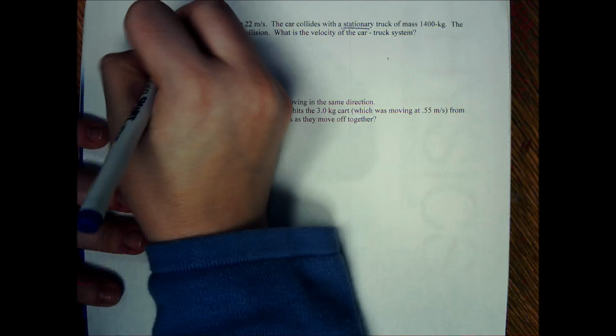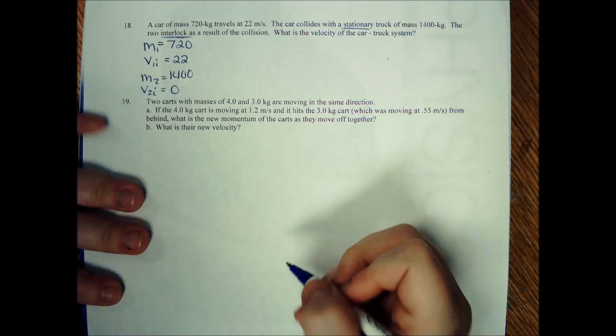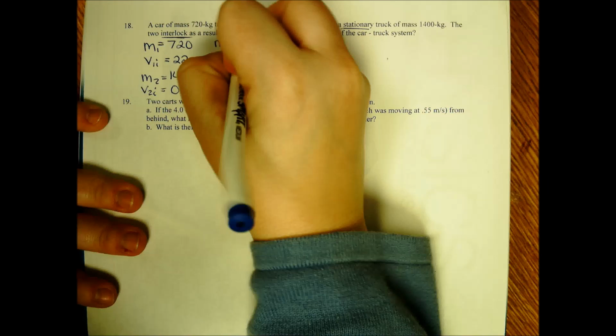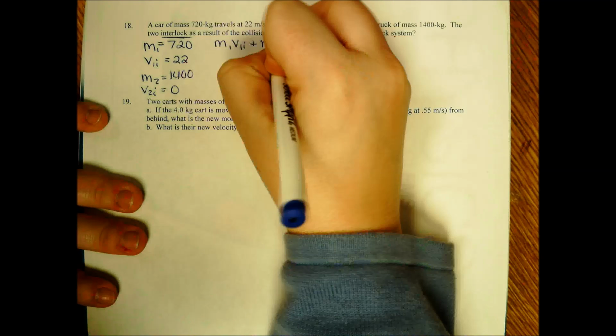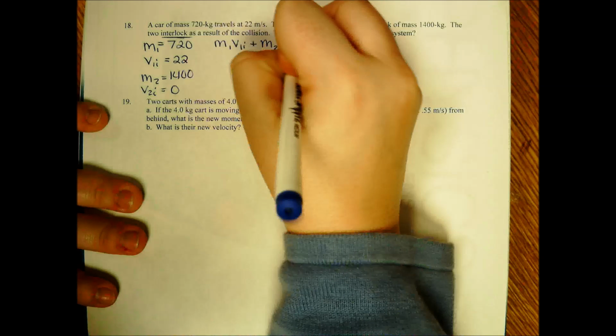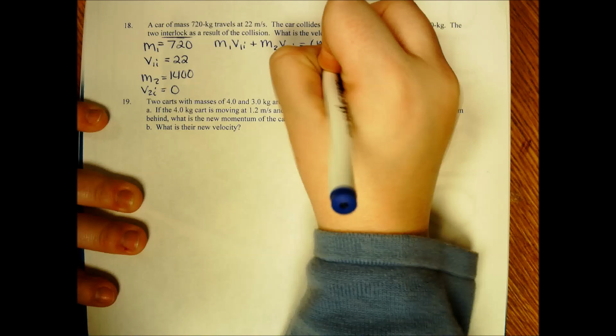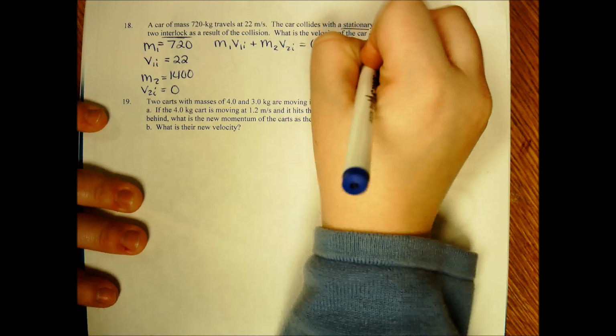The two interlock as a result of the collision. What is the velocity of the car-truck system? So interlock tells us that it is inelastic, so we use the same formula. M1 V1 initial plus M2 V2 initial equals M1 plus M2 V final.